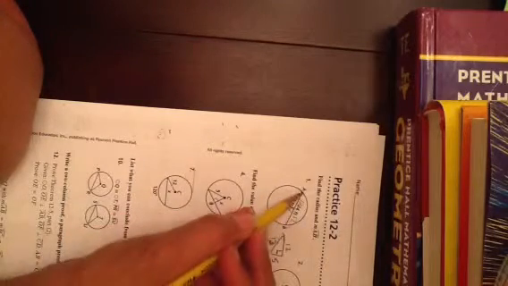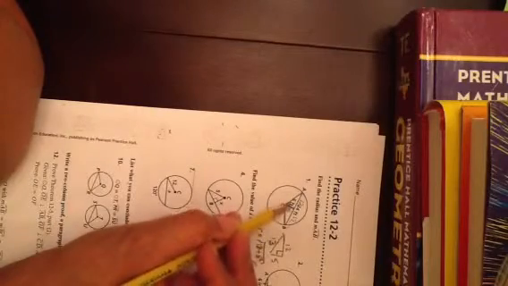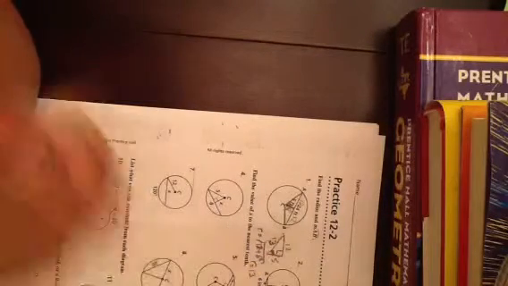Now, I want to find the measure of this arc. The measure of the arc is going to be the same as the measure of this angle right here, and half of that angle is represented by this angle on our right triangle. Do you remember inverse sine and inverse cosine?